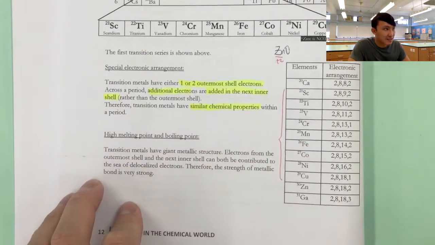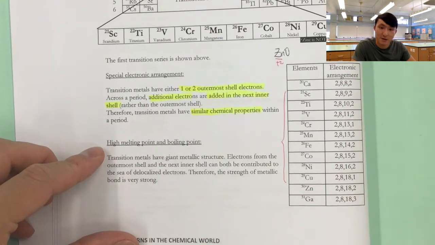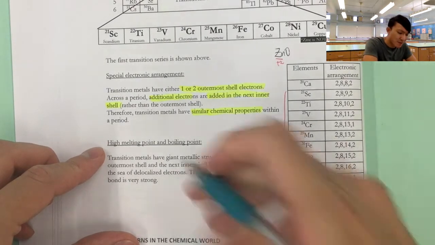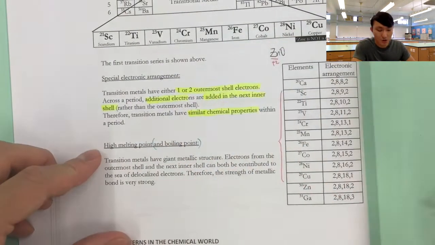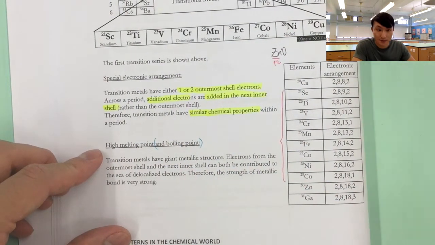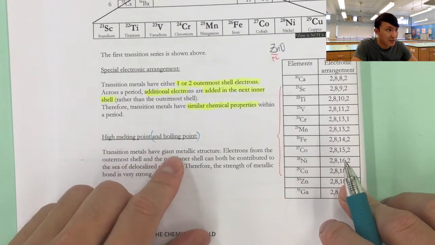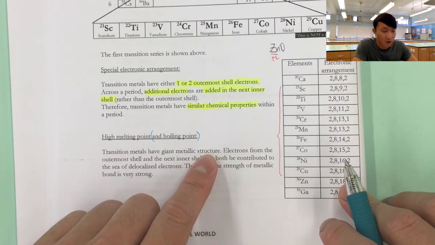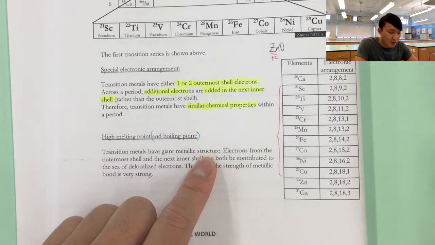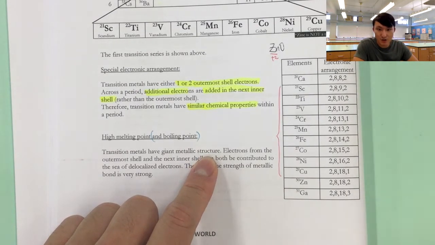Now, the second thing is, down here, they have high melting points. Mainly high melting point, not the boiling point, because we are talking about solid metals, so we don't really talk about the boiling point. Now, transition metals have a giant metallic structure, right? They are all metals after all. And we say that for a giant metallic structure, the melting point is generally high, and the melting point depends on the number of delocalized electrons, right?